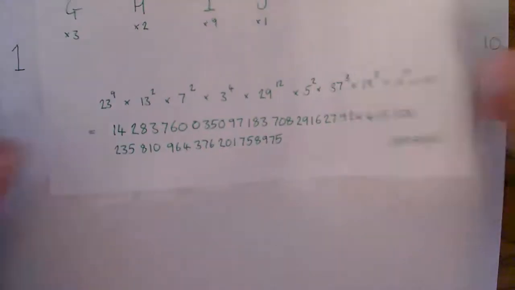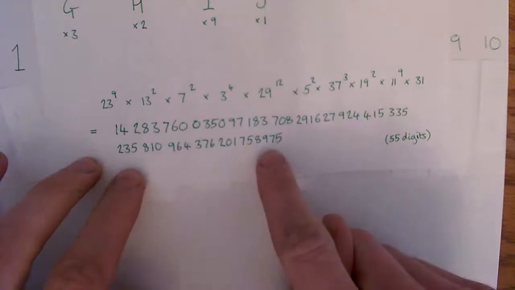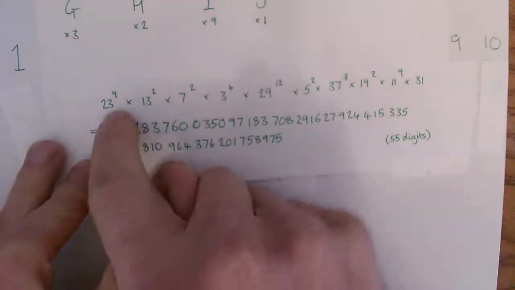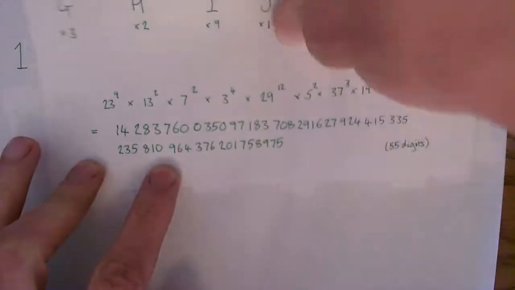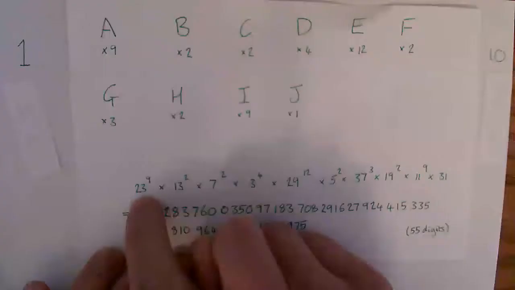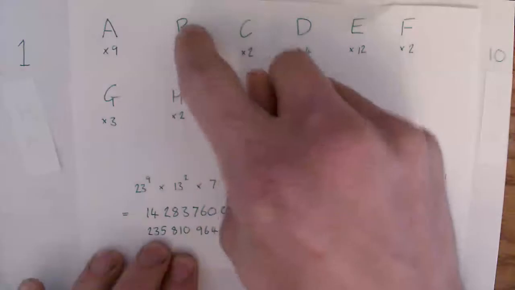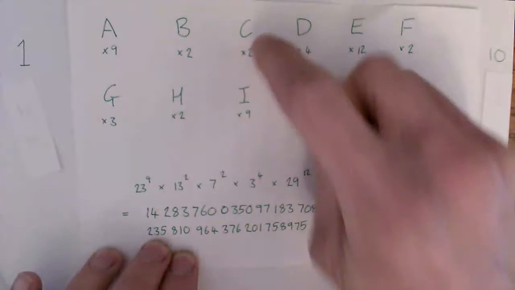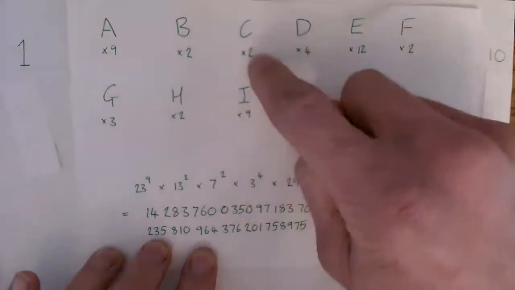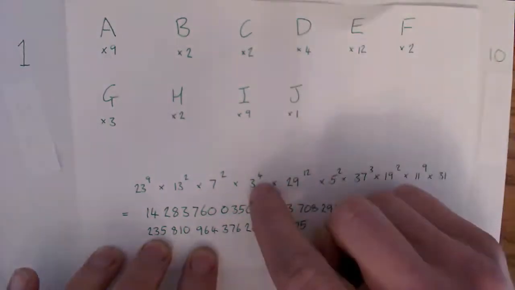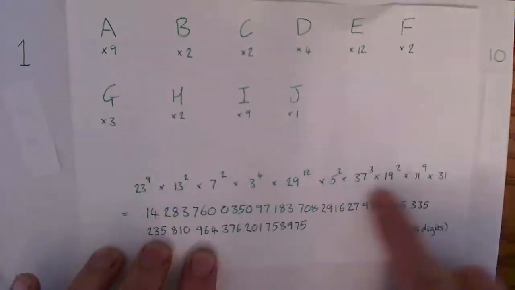Also before the game, you are going to generate a massive big number here. That is generated by taking the prime associated with each letter. So 23 is associated with A, and that happened 9 times, so we've done 23 to the 9, times 13 is the prime associated with B, and that happens twice, so we squared it. C, 7 is our associated prime, and we've squared it because there's 2 of them in the game. D, 3 is my associated prime, and we've got 4 of them, so put it to power 4. So we generated this number.